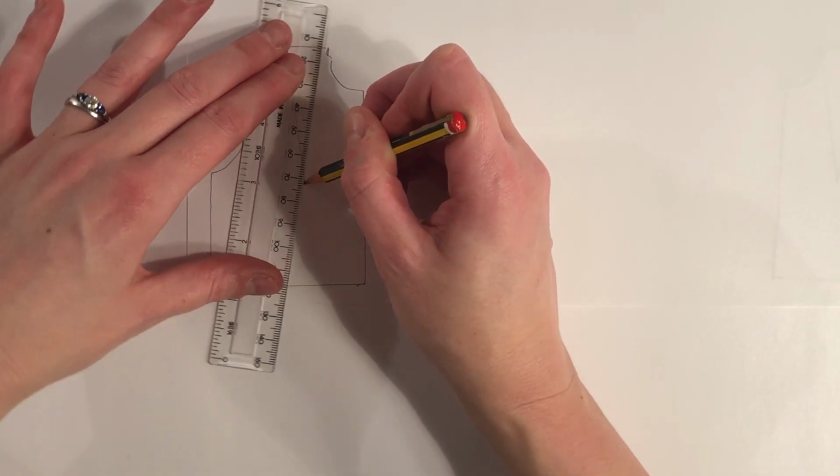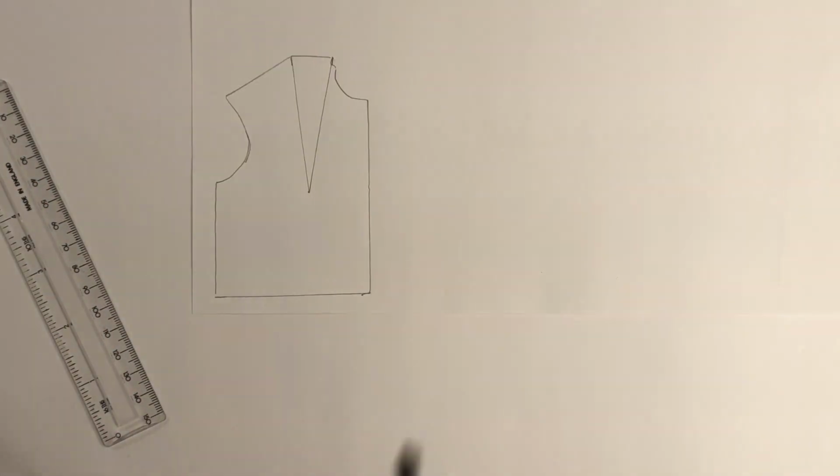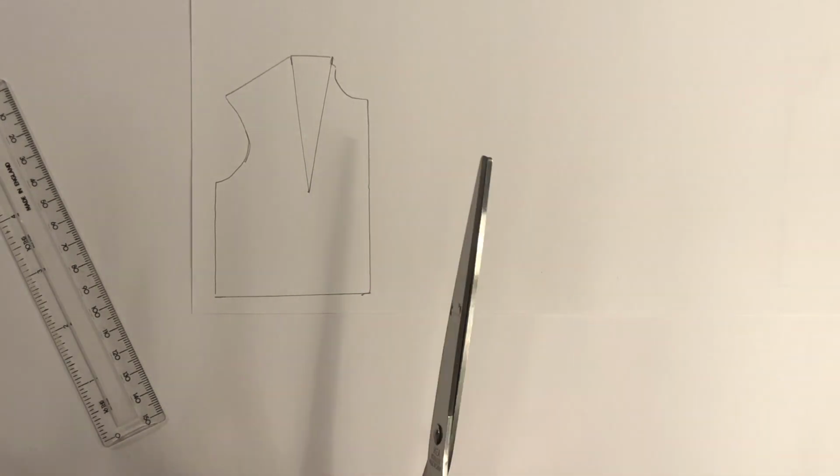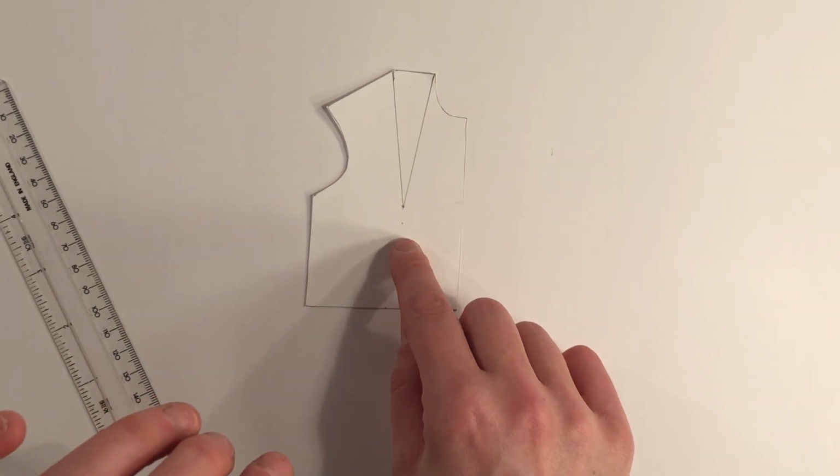So with my ruler, I'll just draw in the waistline, draw in the dart, and then what you'll need to do is to actually cut this out. Grab yourself a pair of scissors and then cut that out. I've done this already, so here's the one that I've already cut out.